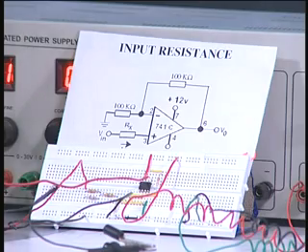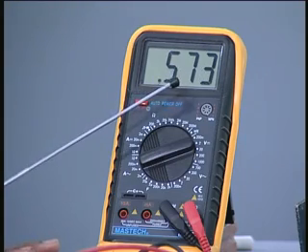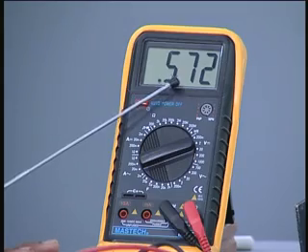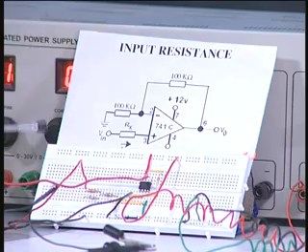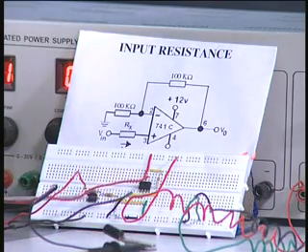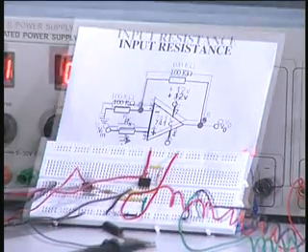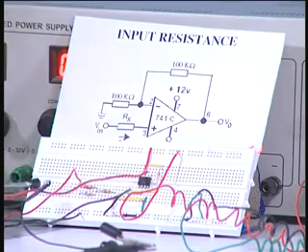Now what you get? You get about half of that, 0.573. It is not exactly half but very close to half, and that shows that whatever resistor I have connected here is approximately equivalent to the input resistance, and that is why, if you look at this, it is about 4.7 megohm and this is about less than 100 kilo ohms. So it is about 4.6 megohm.